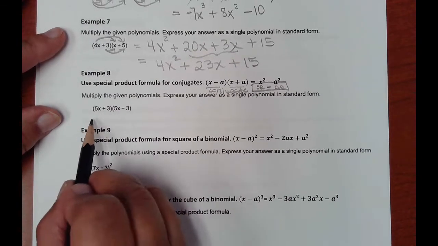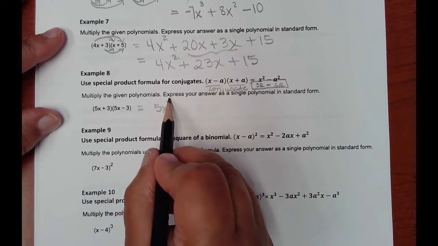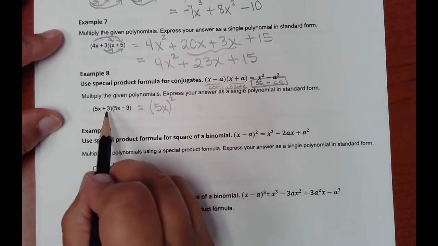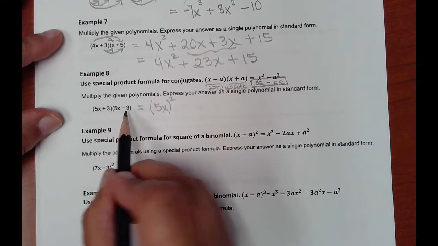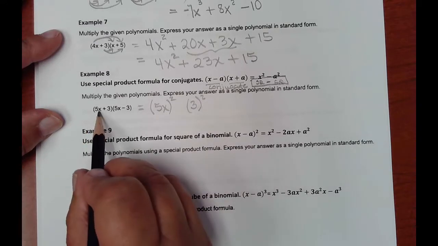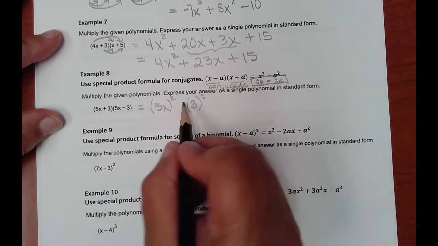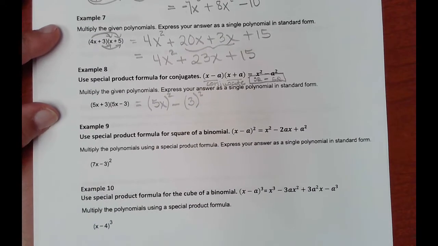So the term that's in the front of both parentheses is 5x. You're going to square that. And the term that's in the back of both of these parentheses is 3. You're going to square that. You just square the front term, square the back term. You could either be looking here or here, it really doesn't matter. And throw a minus in there.